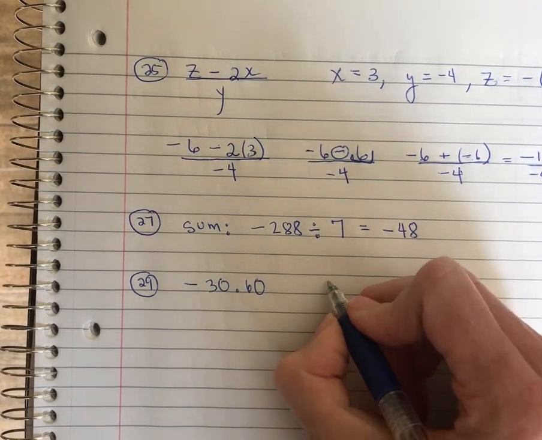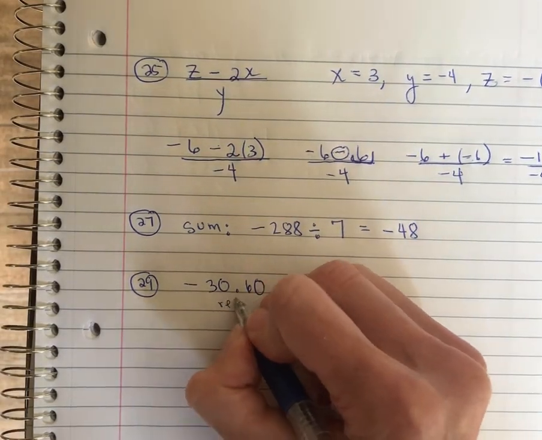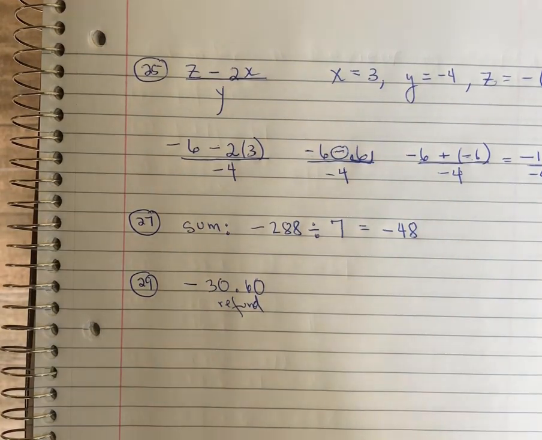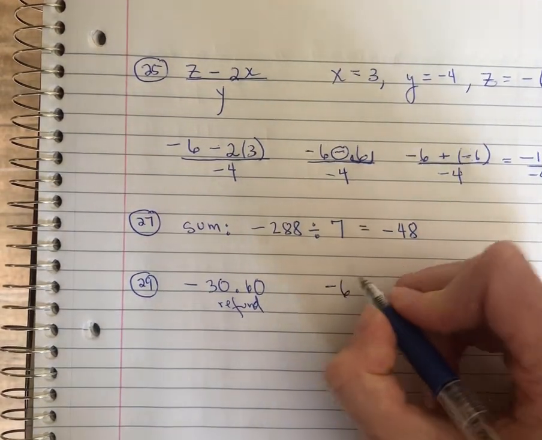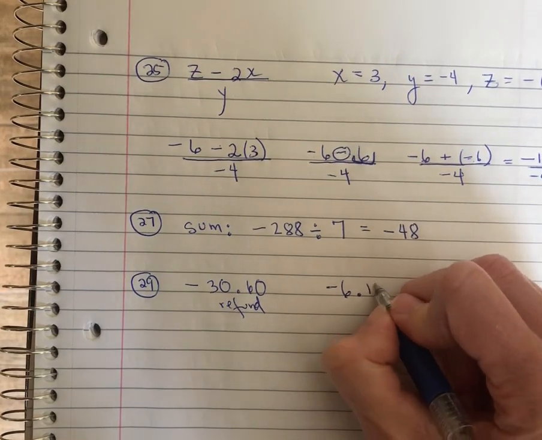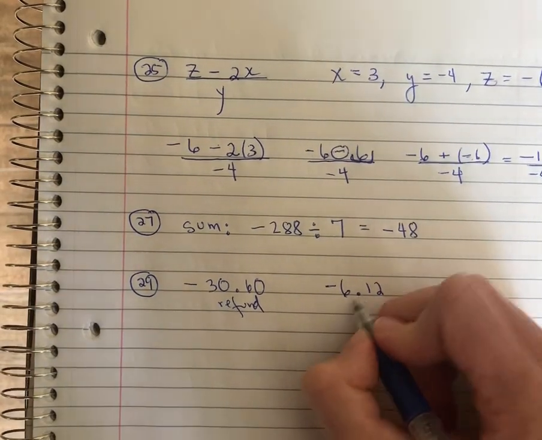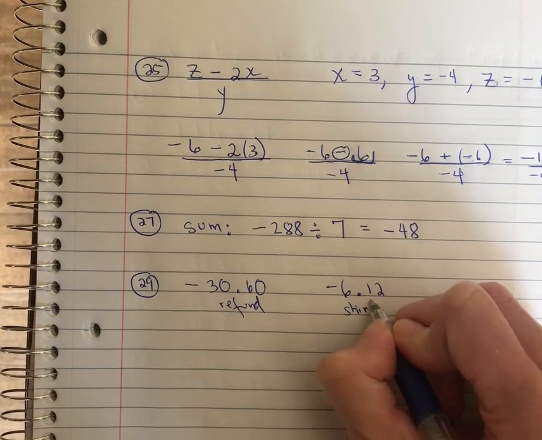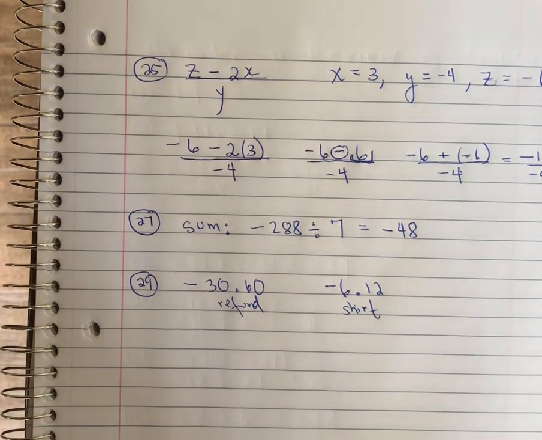And it said each shirt, so this is your refund, each shirt was negative $6.12, meaning you got back $6.12 per shirt. Remember, this is a refund.